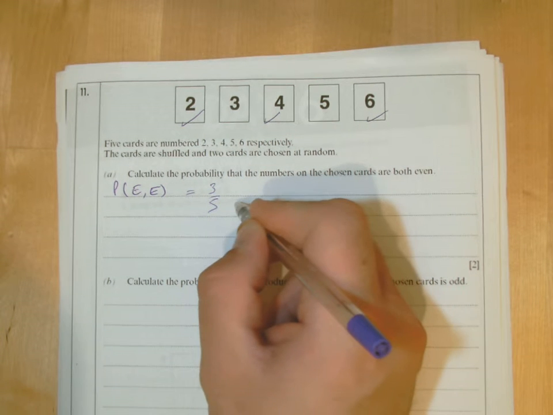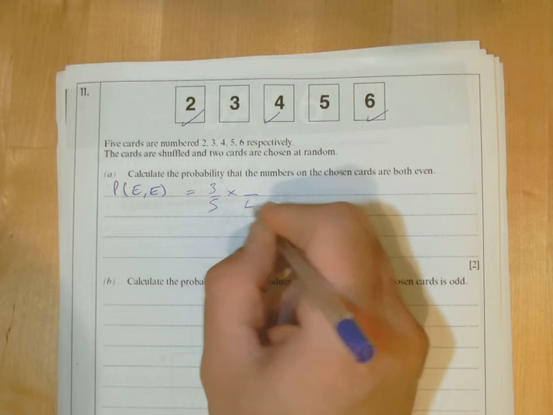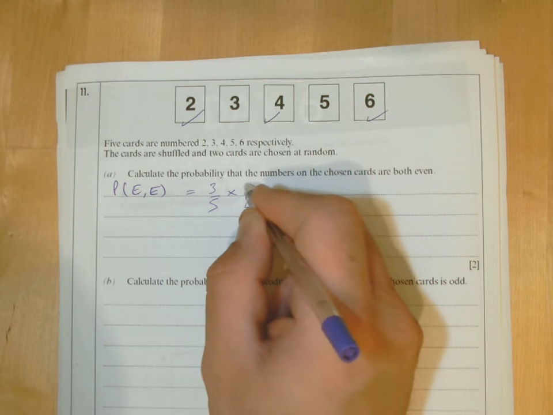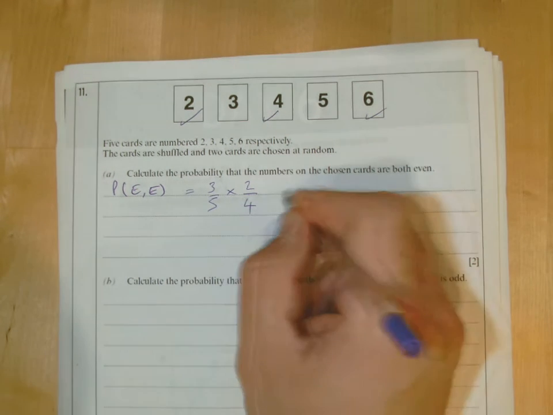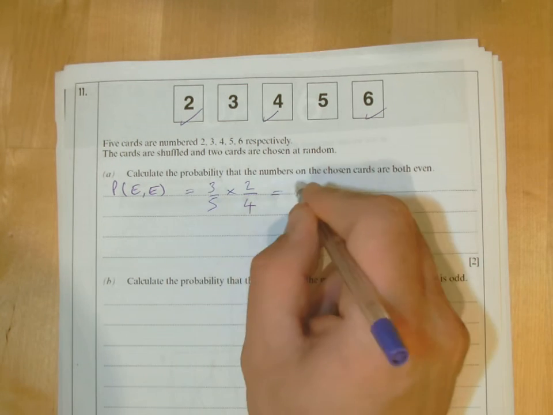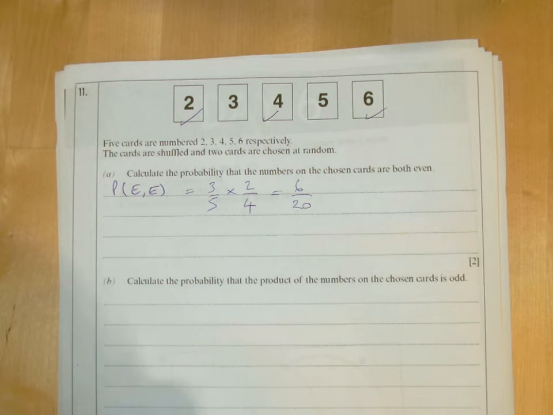And then of course, because that one's been even, you've got 1 less card in there now. You've only got 4 cards, haven't you? And also you've only got 2 evens that are left, because one's been taken out. So then multiply the top, you get 6, multiply the bottom, 20, so 6 out of 20, and leave it like that, no need to simplify.